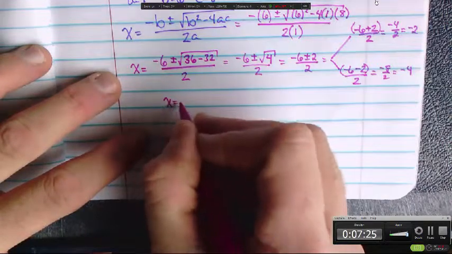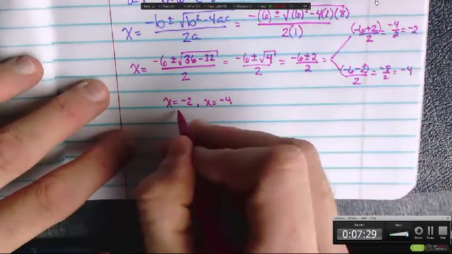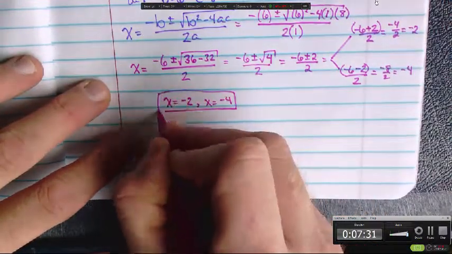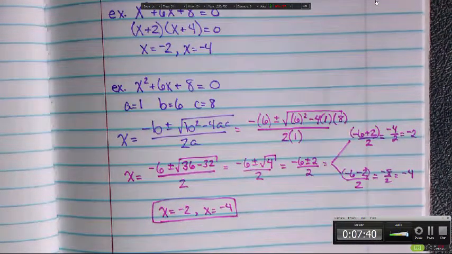So we get x equals -2, x equals -4. The same answers that we got when we did factoring. We get the same answers that we got by factoring. It takes longer. But if you want to commit one thing to memory, the quadratic formula always works.